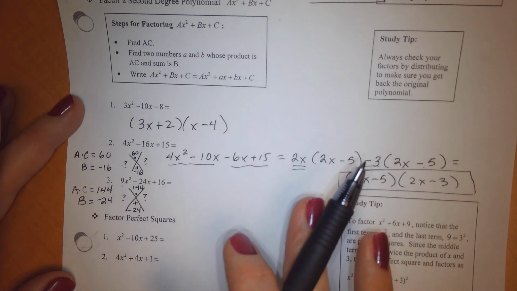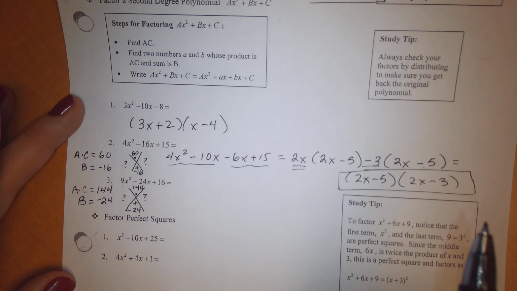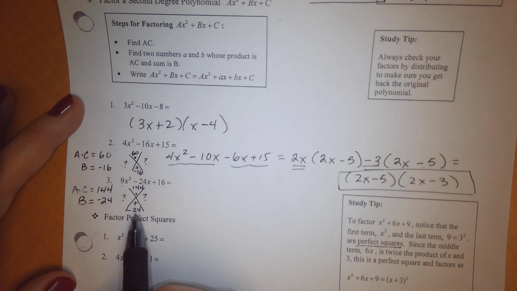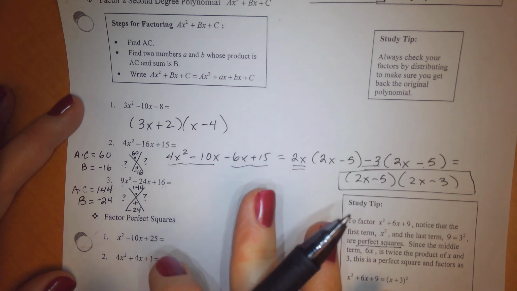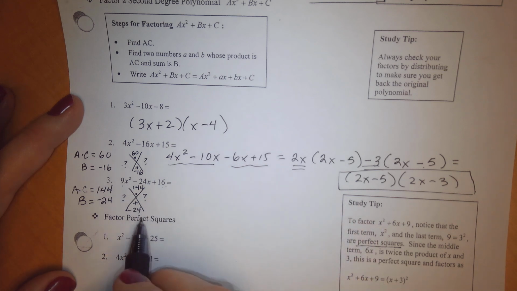Sometimes, one of the easy things you can check is to see if it's called a perfect square. And we talk about perfect squares over here. A perfect square is exactly half of this number. So 12. Does 12 and 12 work? The same number written twice. And it turns out in this case 12 is a perfect square.